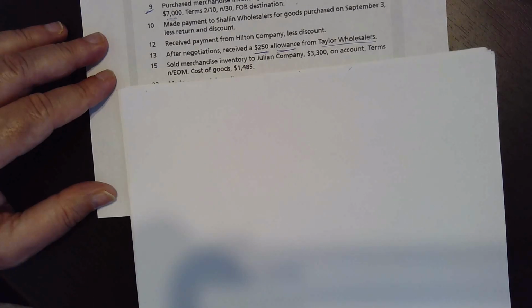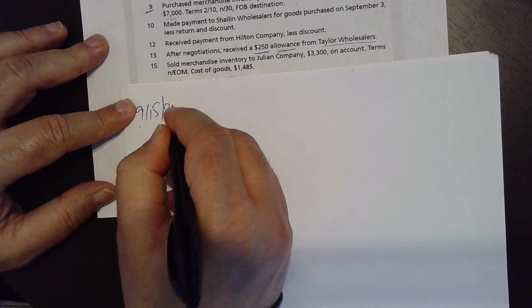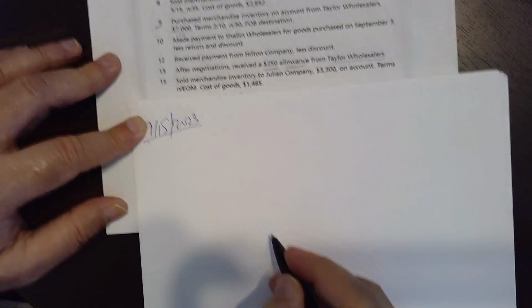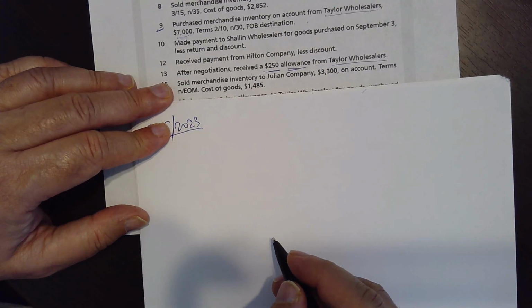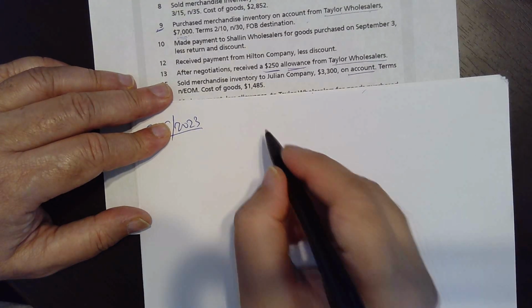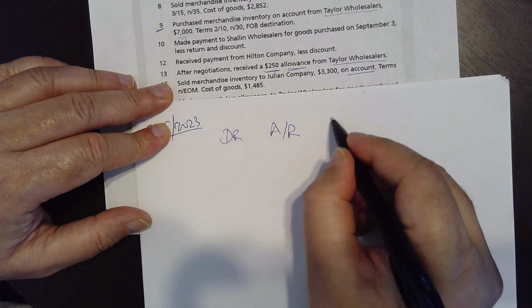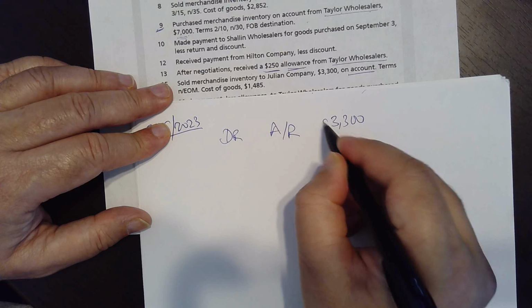Okay, let's move to September 15. On September 15, we sold merchandise inventory to Julian Company for $3,300 on account. Again, we are not receiving cash. We have an account receivable for $3,300.